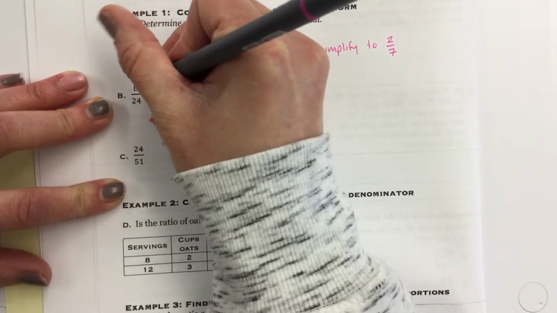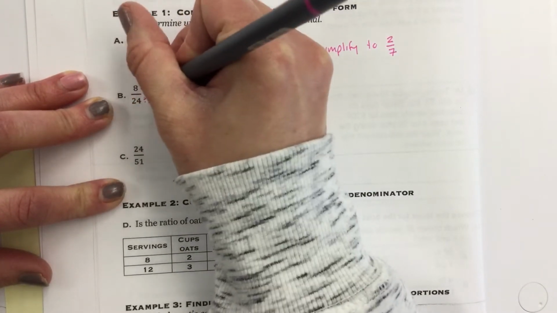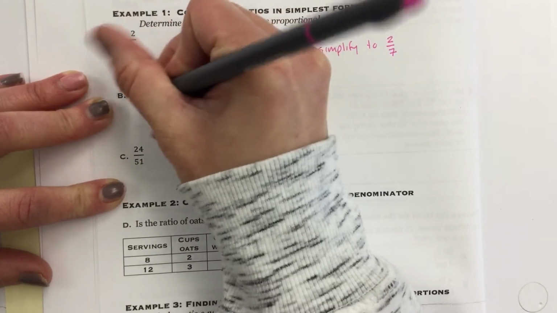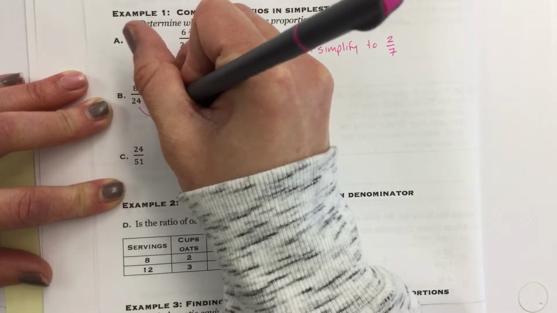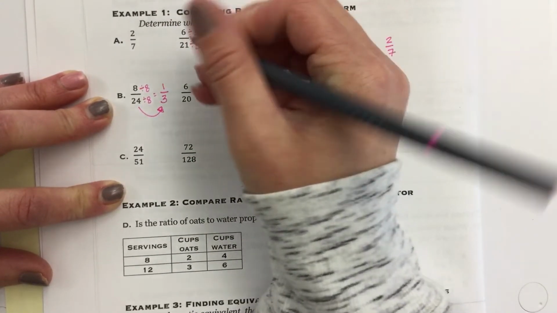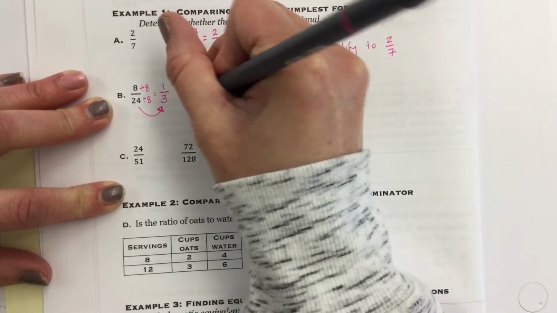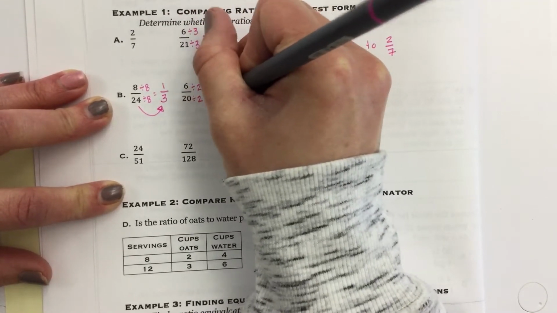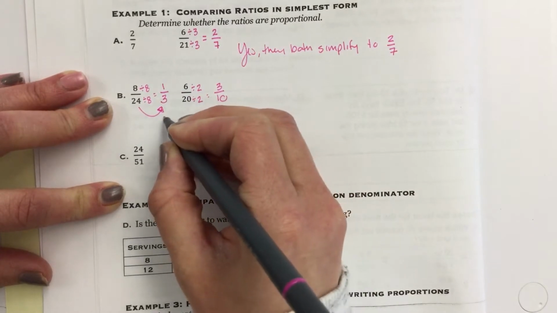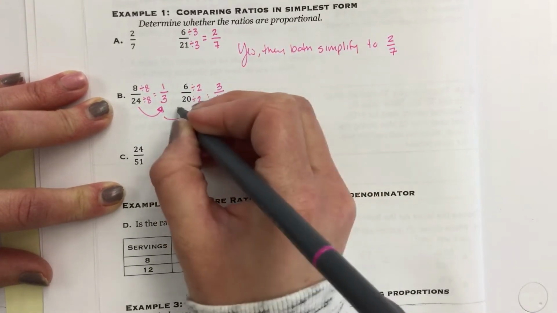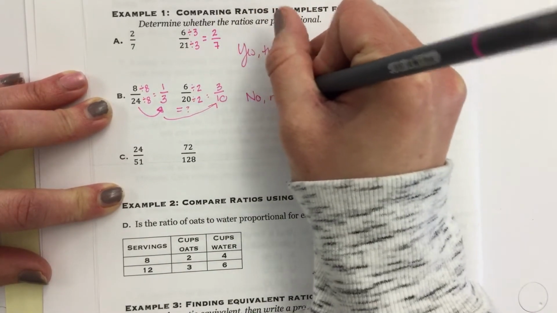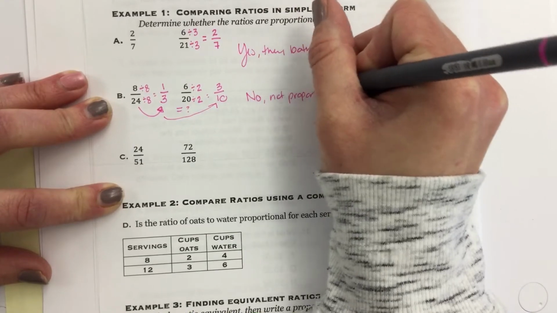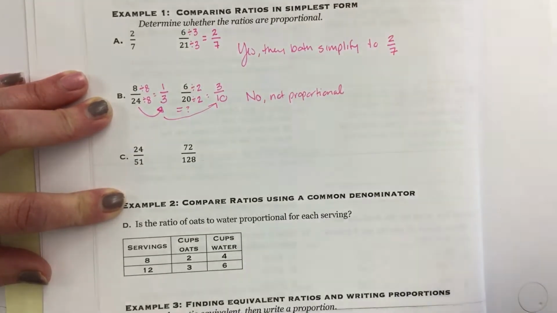Okay, so our next one. What can go into both 8 and 24? I know that 8 can go into both of them. So this gives us 1. 24 divided by 8 gives us 3. So this one reduces to 1/3. Now 6 and 20. When I look at them, they both can be divided by a 2. This gives me 3/10. Now, are these the same? And that's kind of your question, and no, not proportional. When you reduced them, they did not equal the same thing.